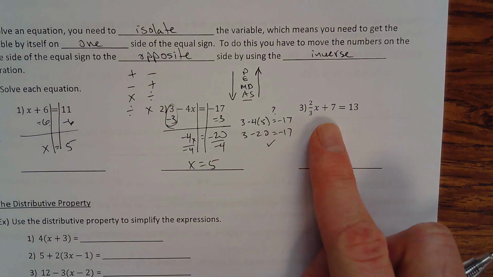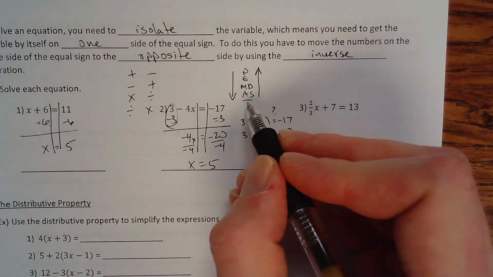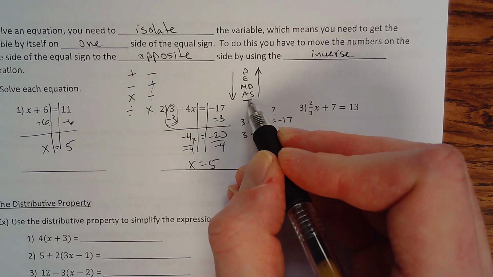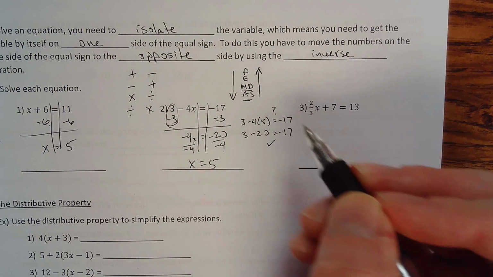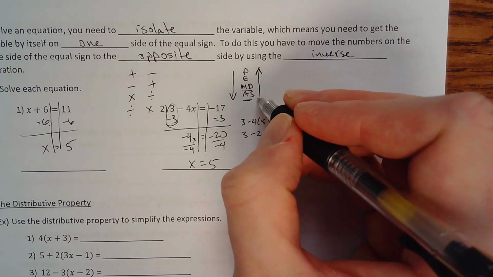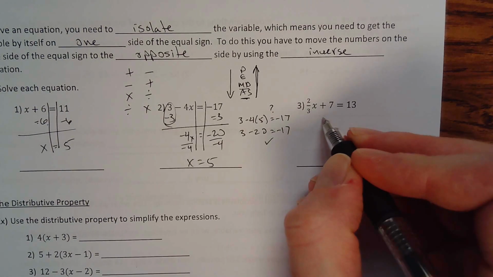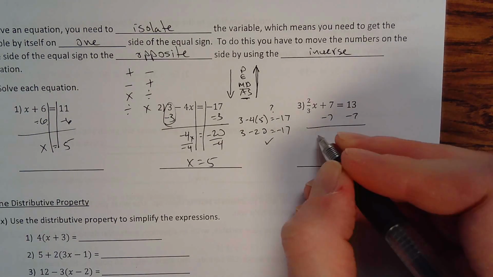Okay, this guy here. Again, look for, is there something I can add or subtract first before I worry about multiplication and division? So I'm going to work my way up the ladder. I could subtract 7 first.